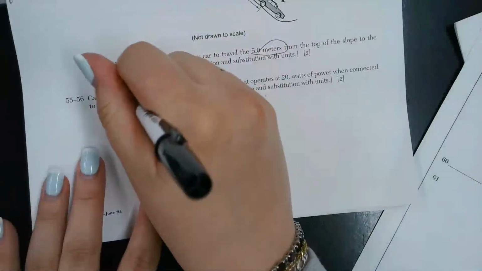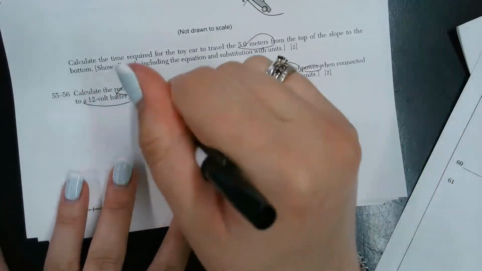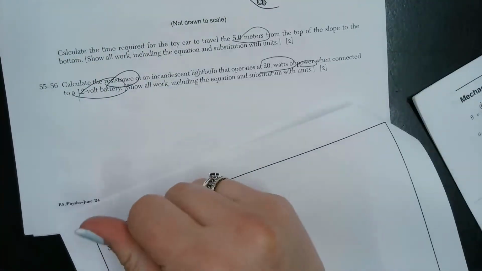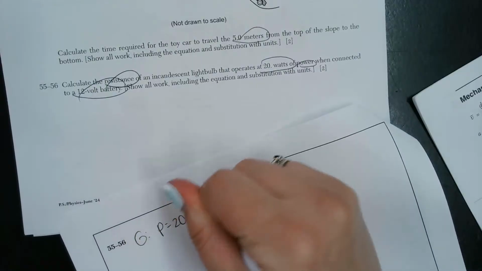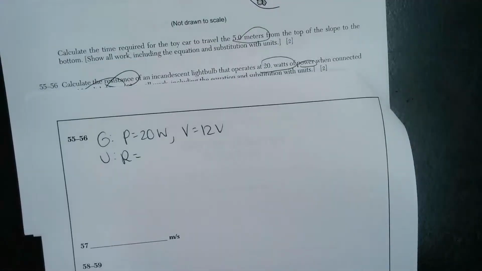All right, 55, 56. Calculate the resistance of an incandescent light bulb that operates at 20 watts of power when connected to a 12-volt battery. So again, I'm going to list my givens. I have power is 20 watts. I have voltage of 12 volts, and my unknown is R. So I'm going to go to electricity on page 4.